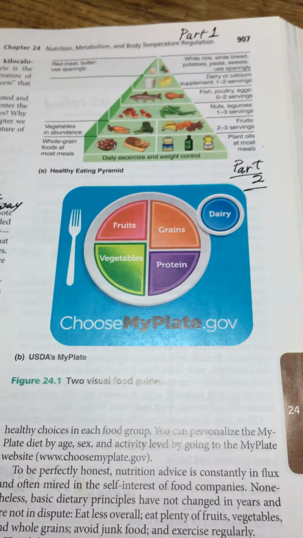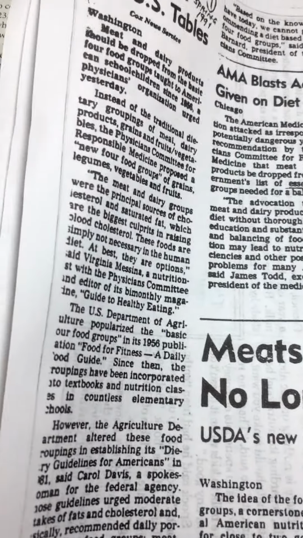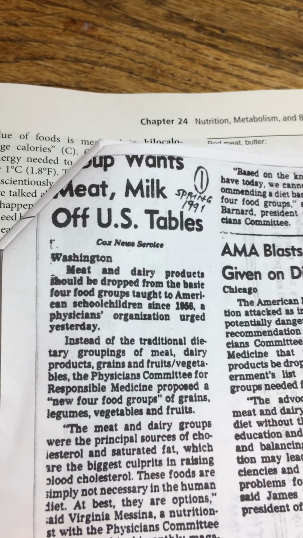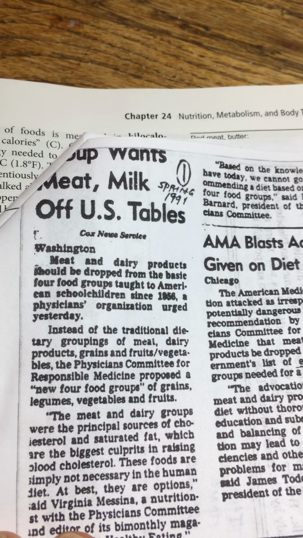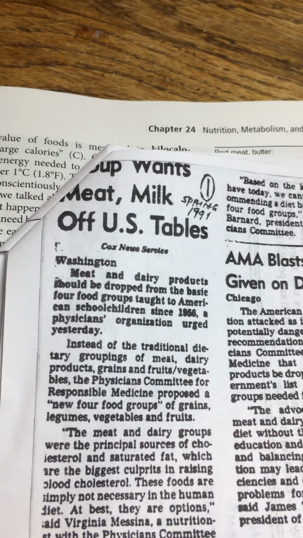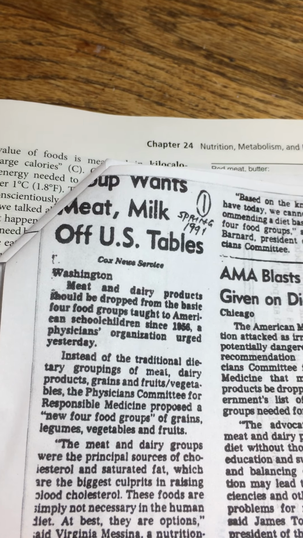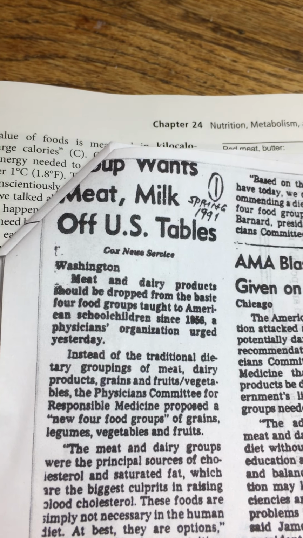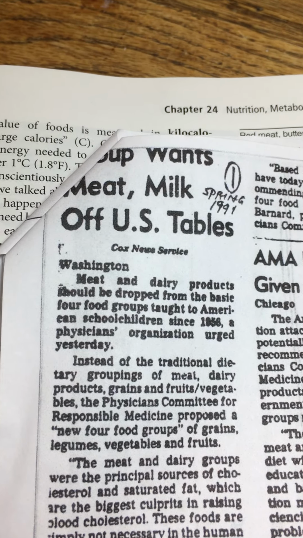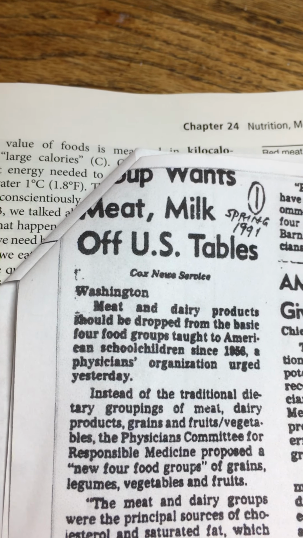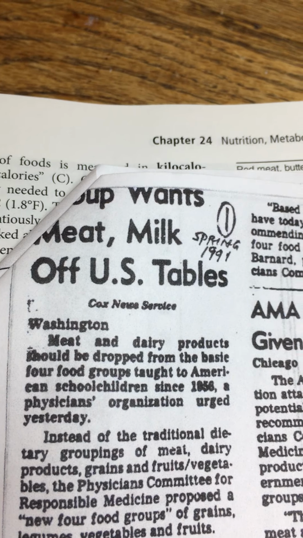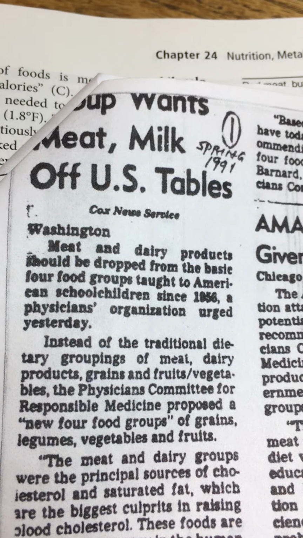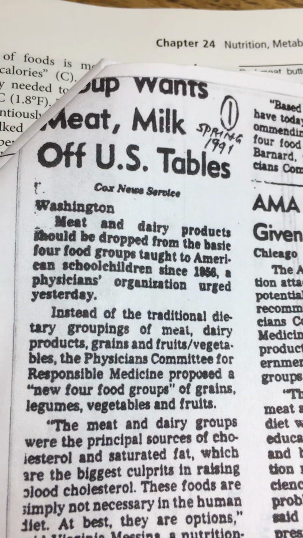And so that was presented, and then while I was teaching, I noticed that there was quite the scrap going on, and I want you to take a moment to read these things. So here's an article, and sorry about the fold in the paper. It says that some group wants meat and milk off the U.S. tables. That's not what they said. What they said is that there should be a new 4 food groups in order to feed the world. It's not an attempt to limit anything. It's an attempt to provide adequate nutrients and calories to the entirety of the human race.